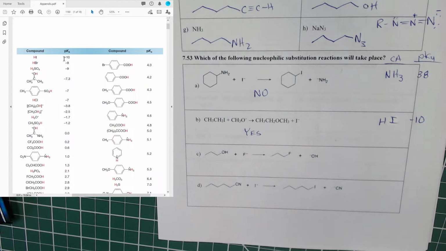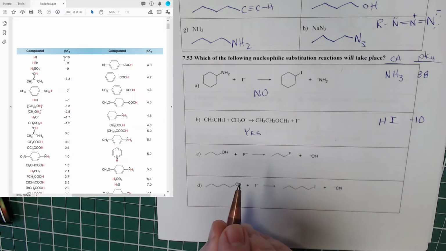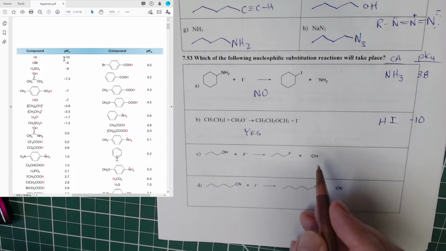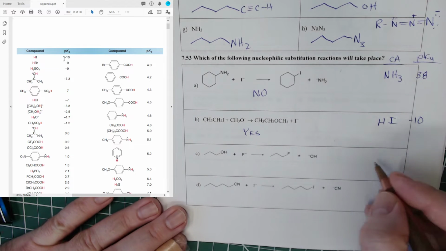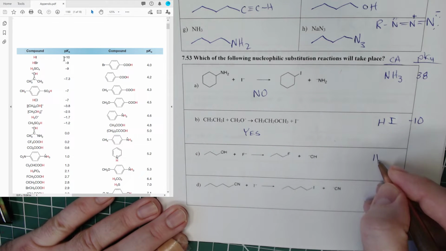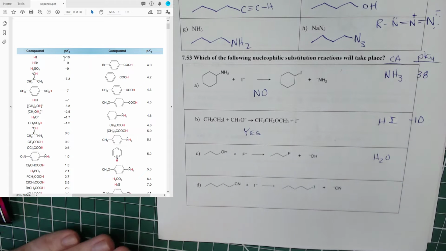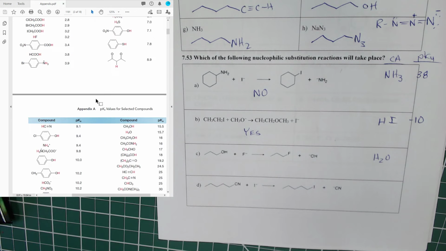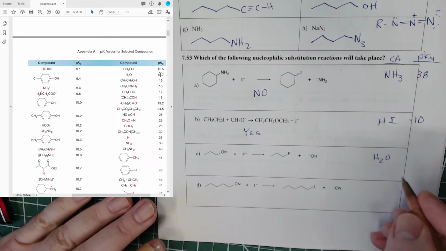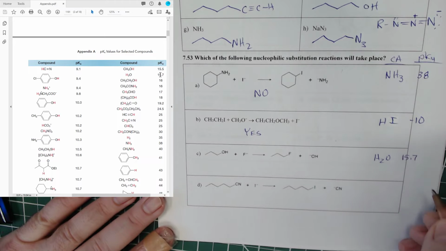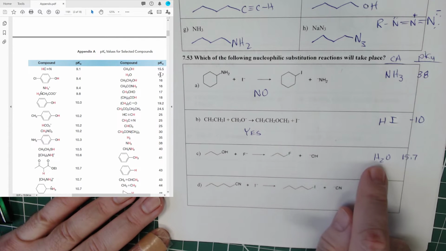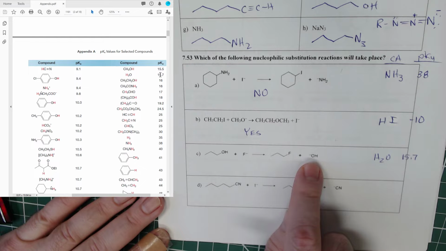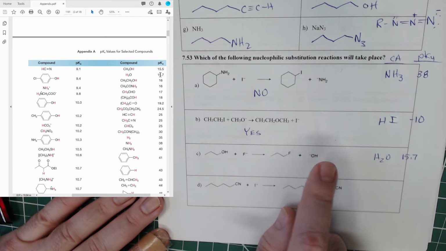All right, sorry about that. I bumped my microphone. All right, so next, let's look at this one. Our leaving group here is hydroxide. The conjugate acid of hydroxide is H2O. The pKa of H2O is right here at 15.7. And at 15.7, that means hydroxide, this is not a strong acid. That means hydroxide is not a good leaving group. In fact, this is a really lousy leaving group.